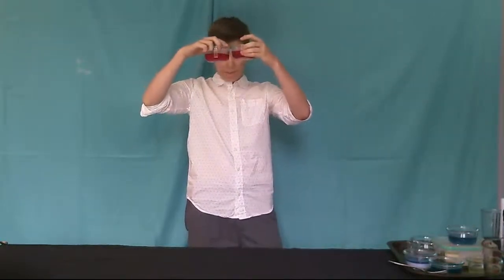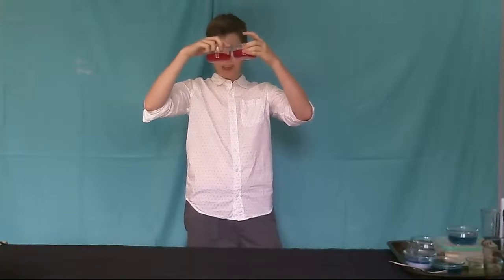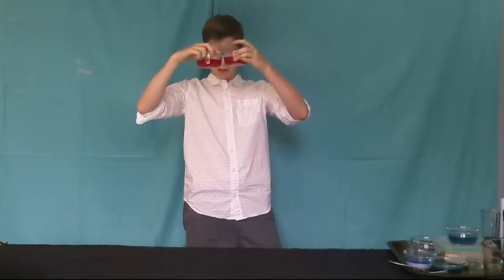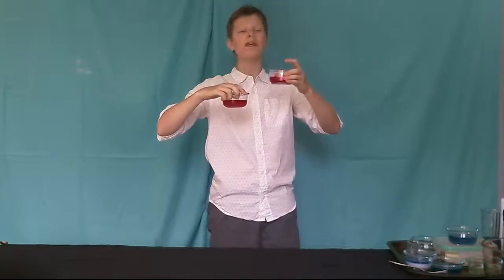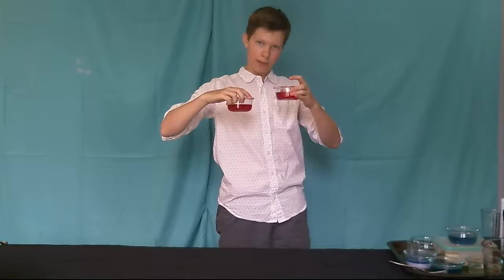Lemon juice is basically the color red now. Yeah, it's basically the color red. There's almost zero difference, but this is a lemon soda.